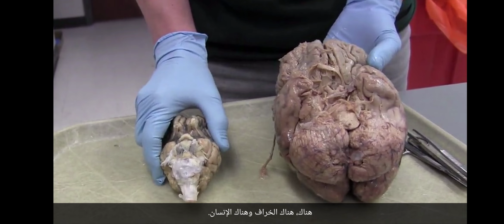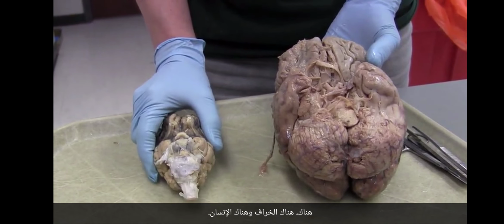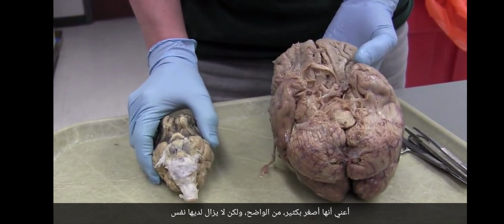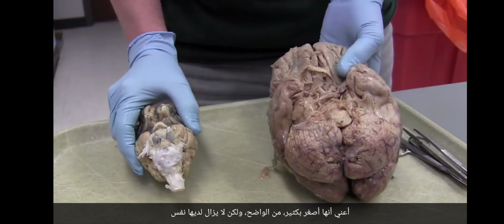All right, and then let's look at the bottom. There's the sheep and there's the human. I mean, it's very, very much smaller, obviously. But it still has that same general plan where the telencephalon has completely overtaken everything else. It's not quite as far back, so if we look down on the human brain, you don't see cerebellum. But if you look down on the sheep brain, you do.